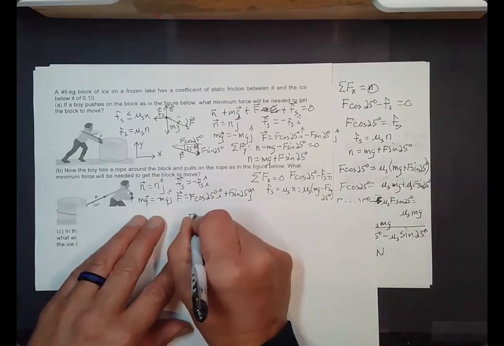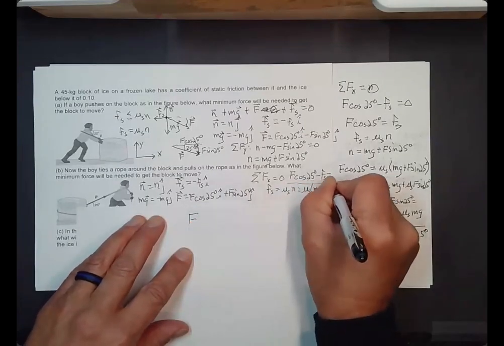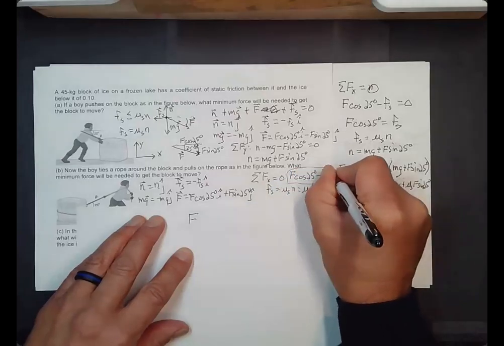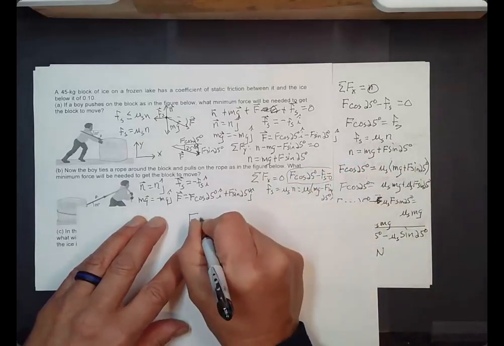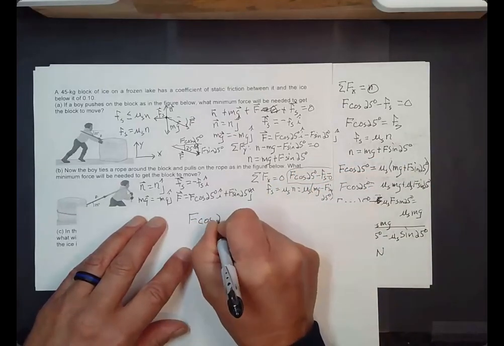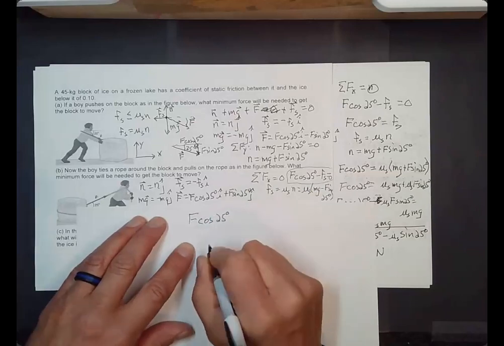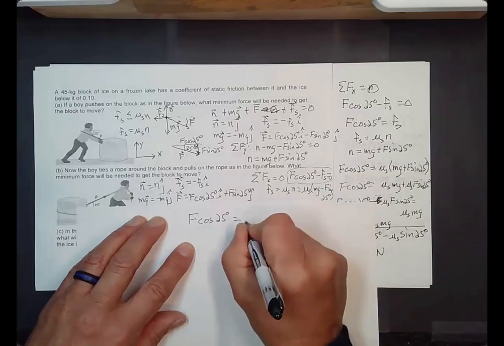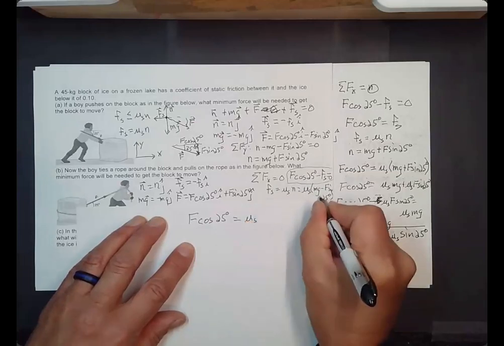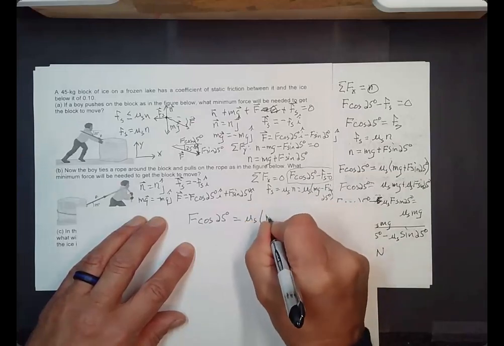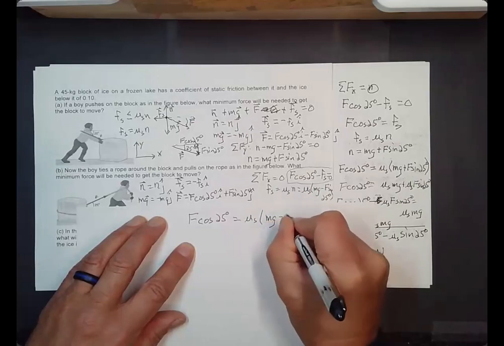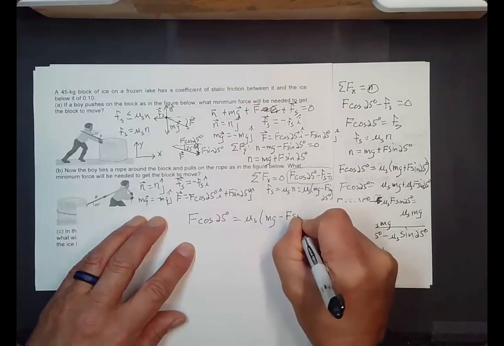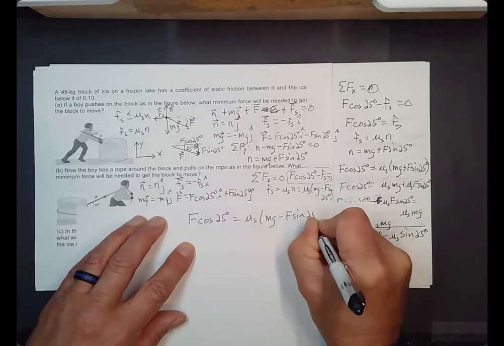Yeah, I'm bringing this equation down and I'm going to write out the sub s. So F cosine of 25 degrees is going to equal f sub s, which is mu sub s times the quantity mg minus F sine of 25 degrees.